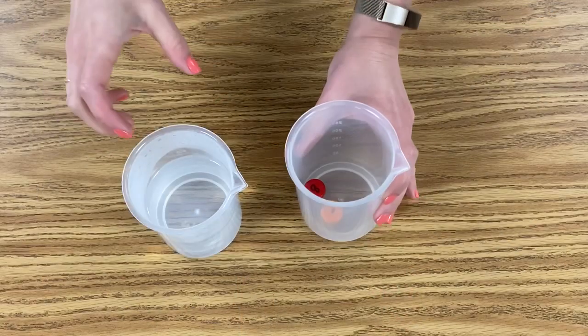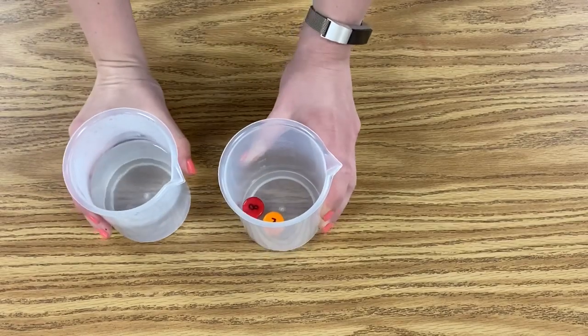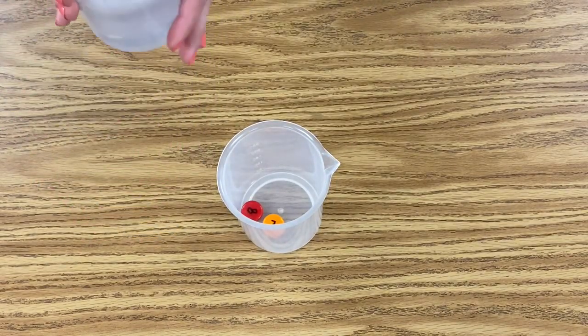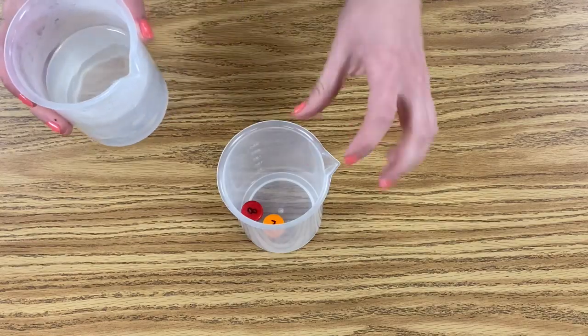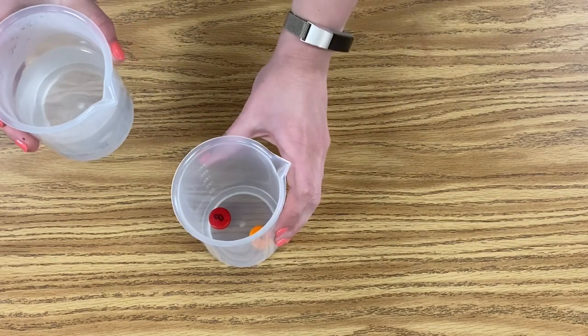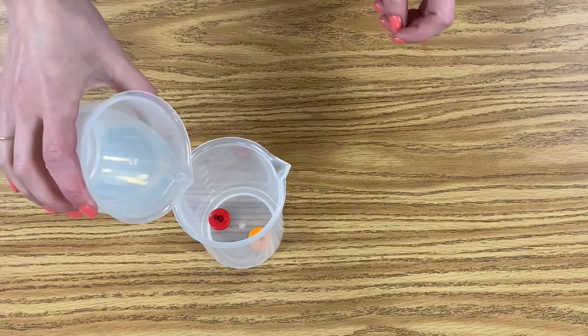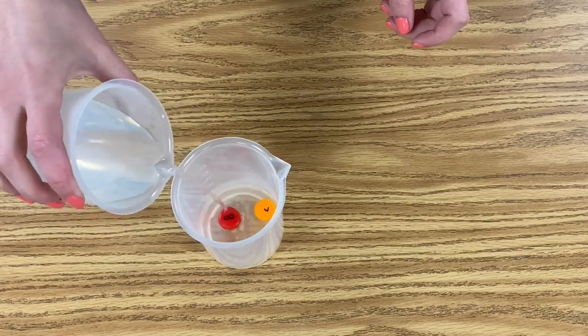Okay, so you can see I have my R and my 8 piece in here, and then I have my warm water, that's representing 2, and I'm gonna pour the warm water into the parentheses, onto our candy. And let's see, does it only affect one?